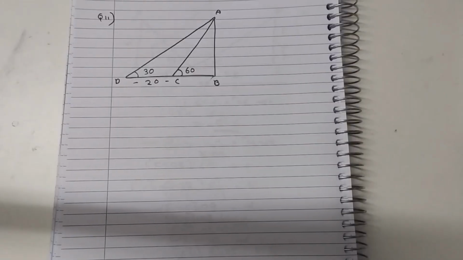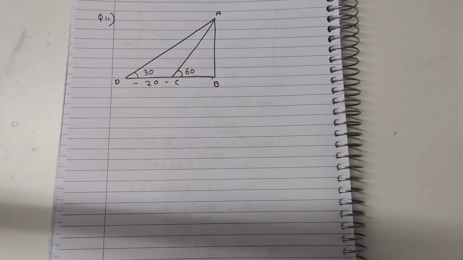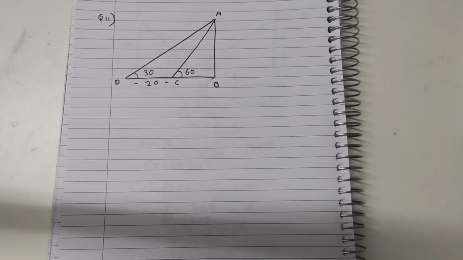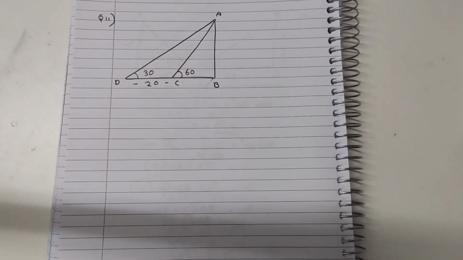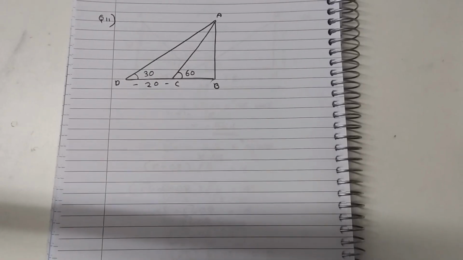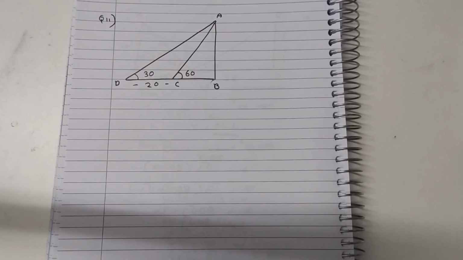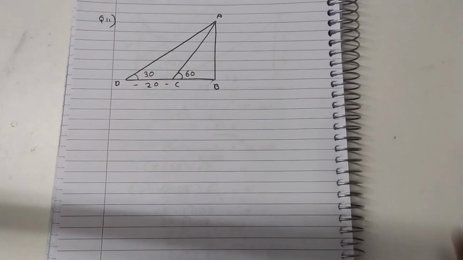In the 11th question, they've given that a TV tower stands vertically on a bank of a canal. From a point on the other bank directly opposite to the tower, the angle of elevation of the top of the tower is 60 degrees. From another point 20 meters away from this point on the line joining this point to the foot of the tower, the angle of elevation of the top of the tower is 30 degrees. We need to find the height of the tower and the width of the canal.